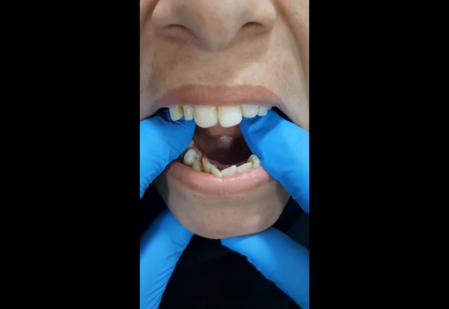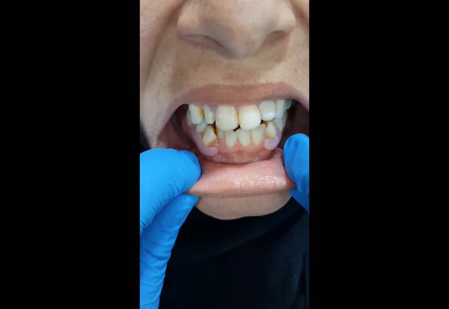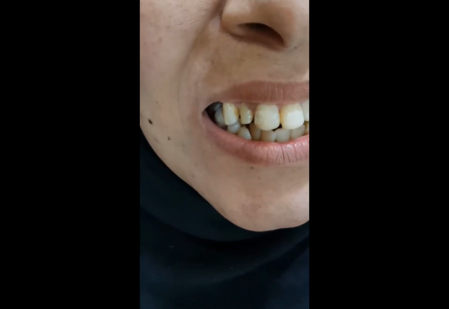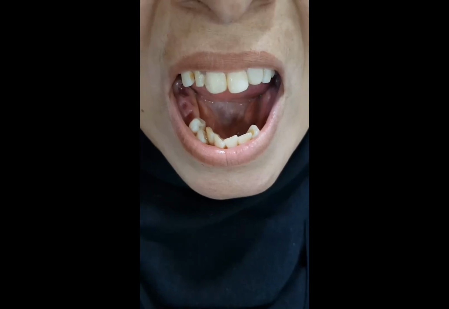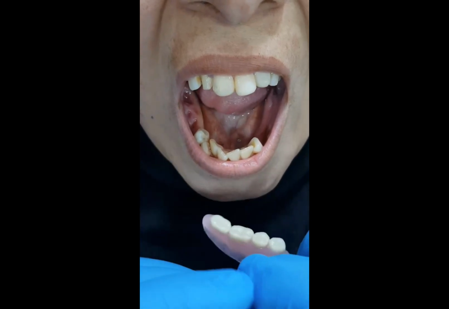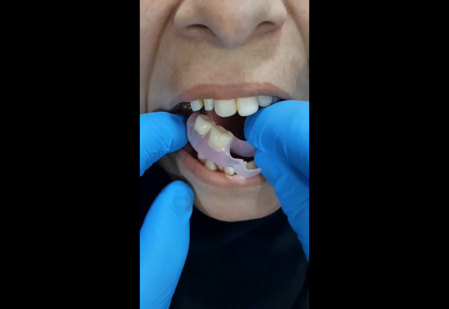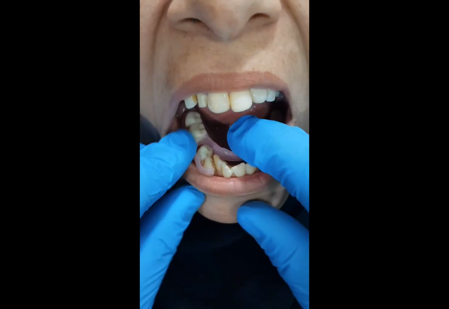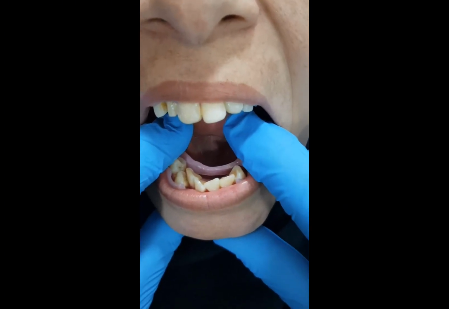You can wear the night guard during the night. The night guard is made from a special material which can protect your teeth, lowering the occlusion stress on the teeth, especially at night, and this will help to keep the teeth and bone in place.